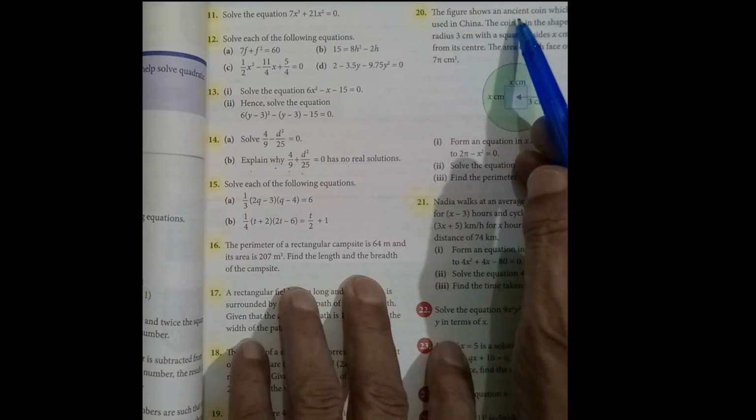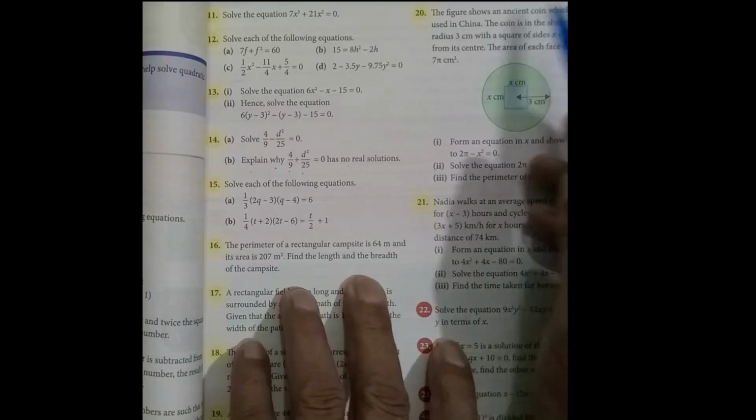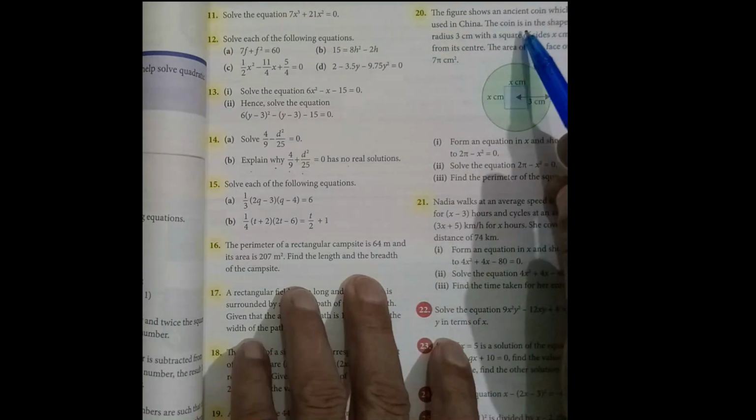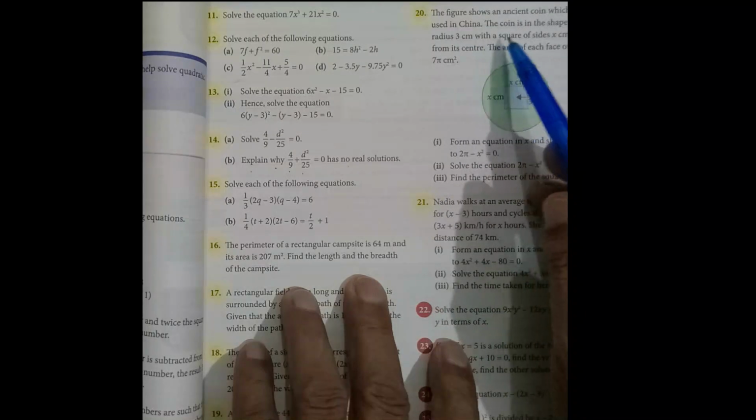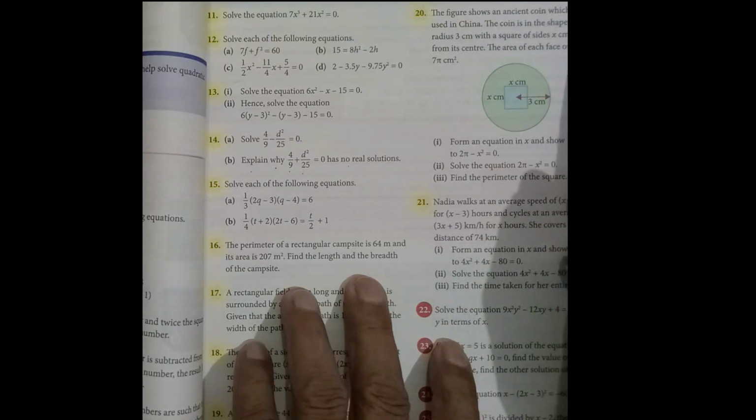The figure shows an ancient coin which was once used in China. The coin is in the shape of a circle of radius 3 with a square of side x removed from its center, as shown in the figure.